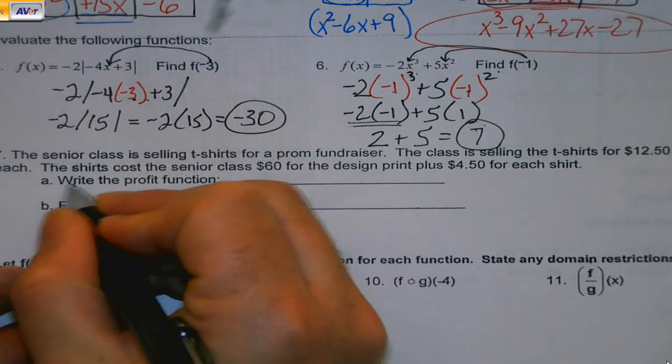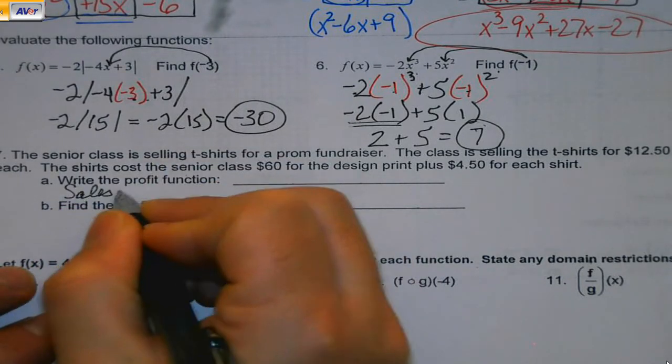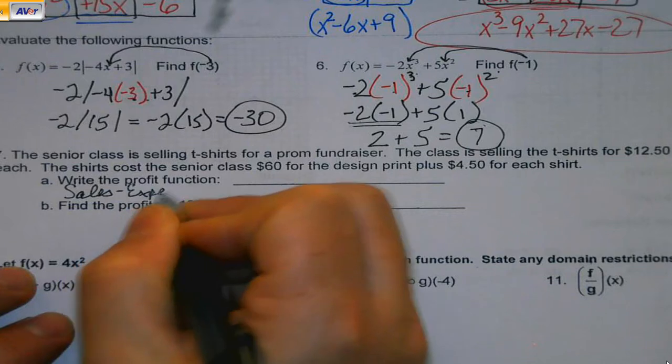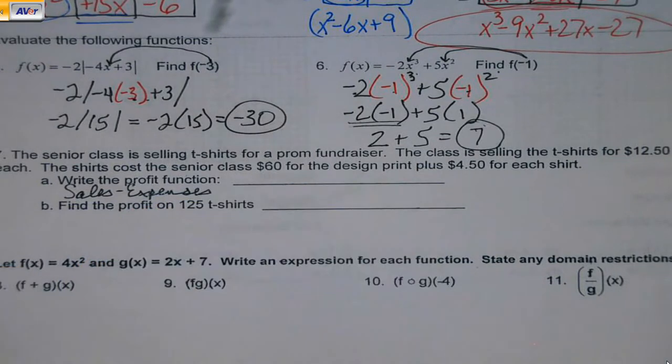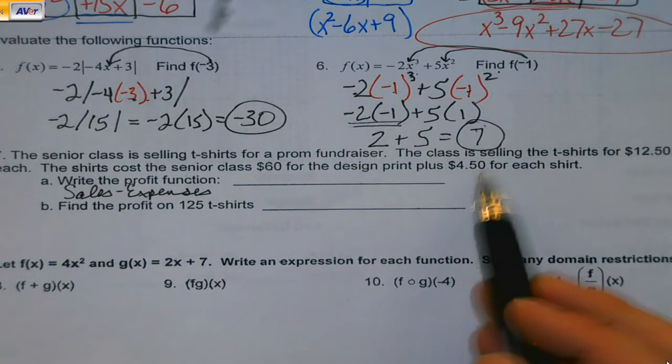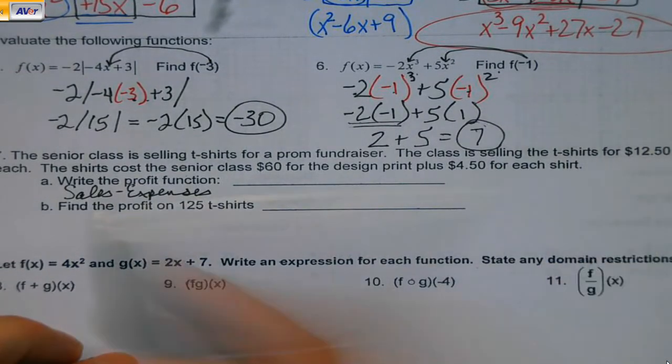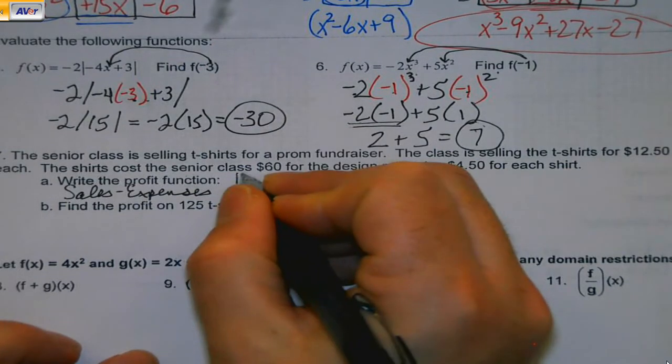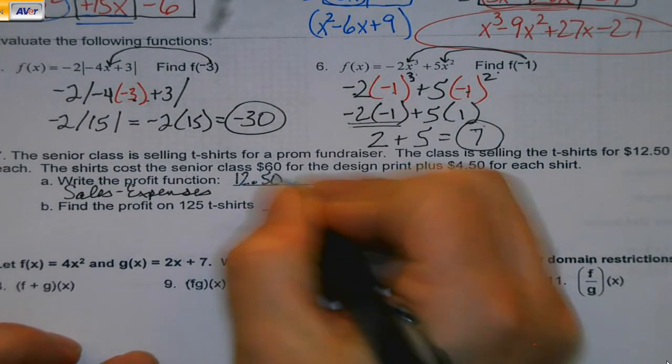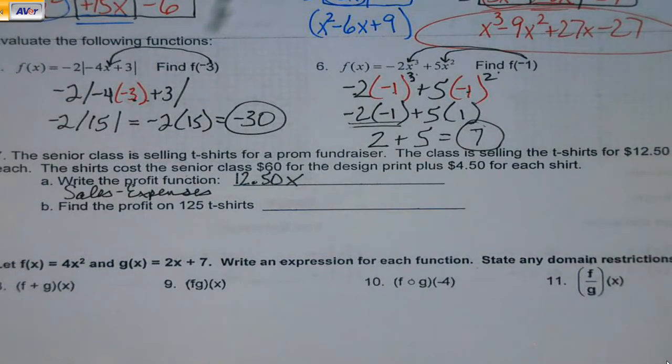Okay, it could be revenue minus expenses, sales minus expenses, however much money I'm taking in, minus how much money I'm spending outward. So, we're selling the t-shirts for $12.50 each. So $12.50 times the number of shirts we're selling.